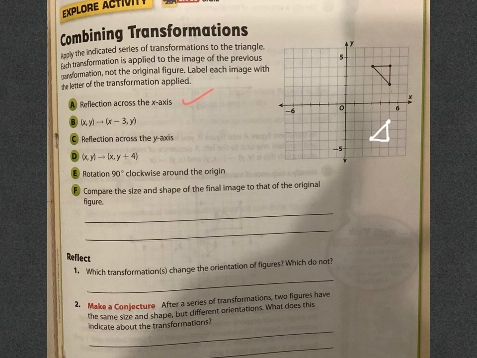Then they want me to reflect that image, this one now, across the y-axis. So I'm going to fold that here, and now this one is going to end up over here. It is now 1, 2, 3 away. 1, 2, 3, mark it there. Then 2 more. Then 2 up this way. And there is my reflection across the y-axis. They did give me the algebraic pieces. You could do it either way.